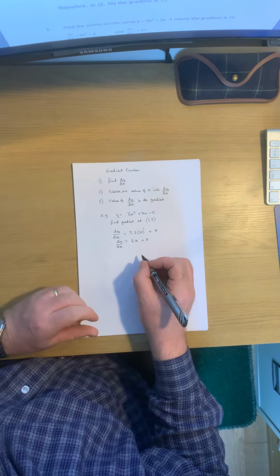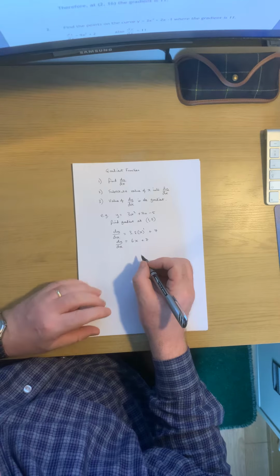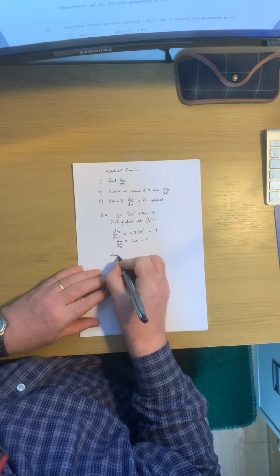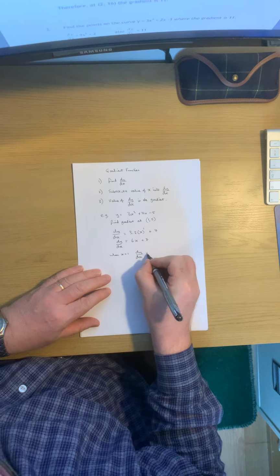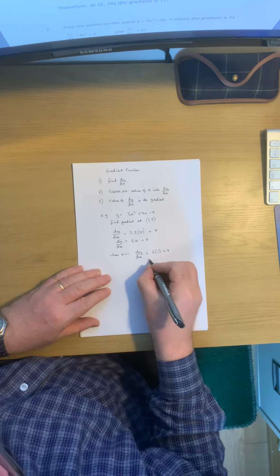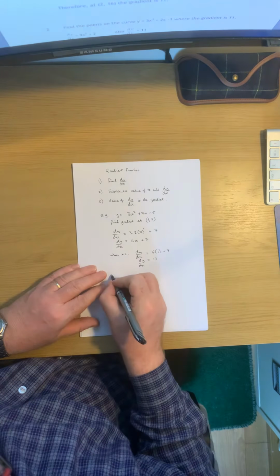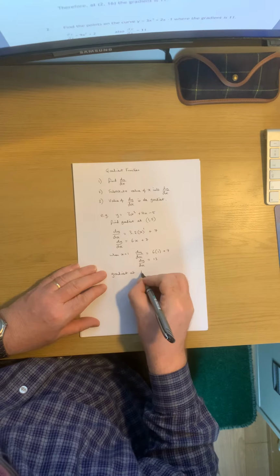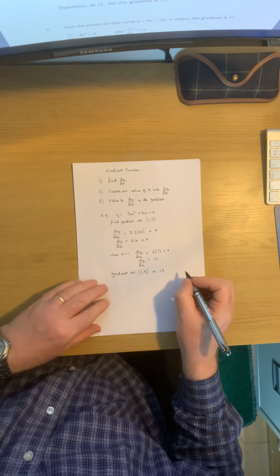Second step now is to substitute in the value of x into dy by dx. So when x equals 1, dy by dx equals 6 times 1 plus 7, which is equal to 13. So the gradient at 1, 5 is 13.